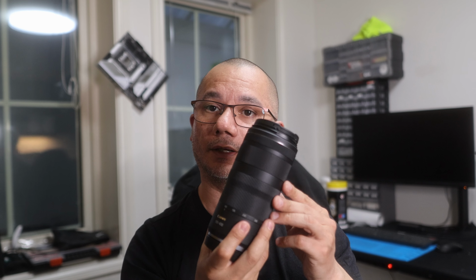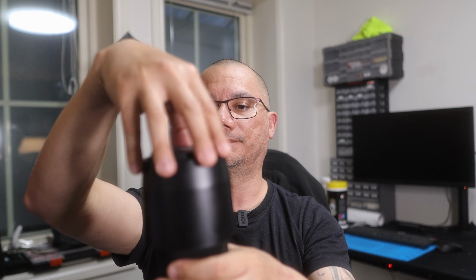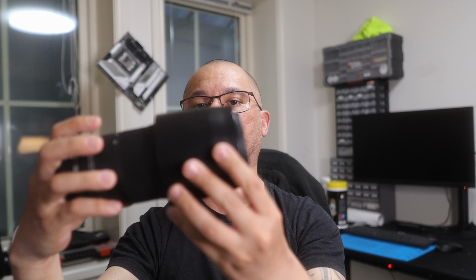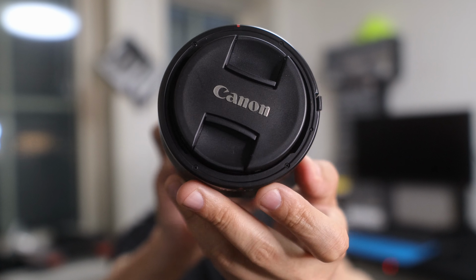If you are thinking about pulling the trigger on this thing, either for a full frame or crop sensor camera, I can highly recommend it, especially if you want to go out and take some nature photography. I will also post the link of this lens hood. I got this from AliExpress, and you can install it backwards like this to make room in your bag, as you can see here, and it works perfectly fine.